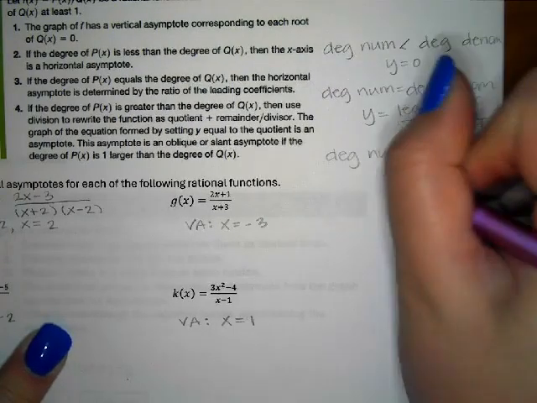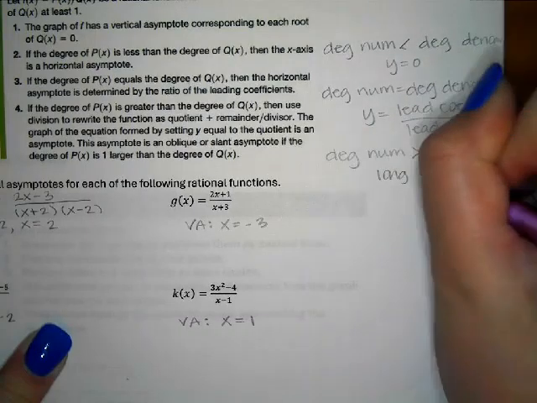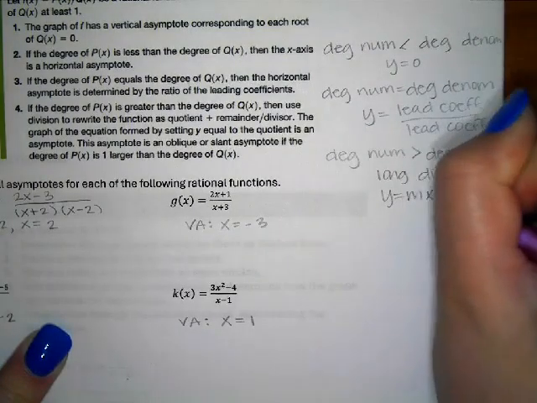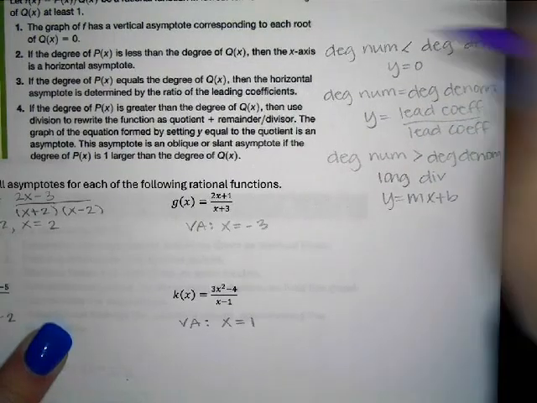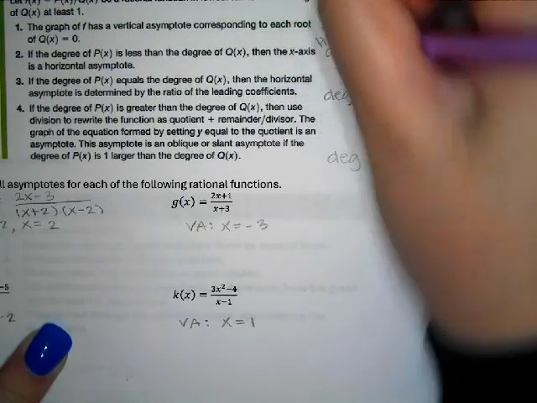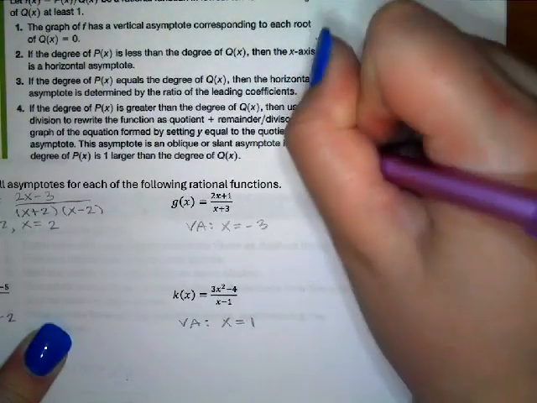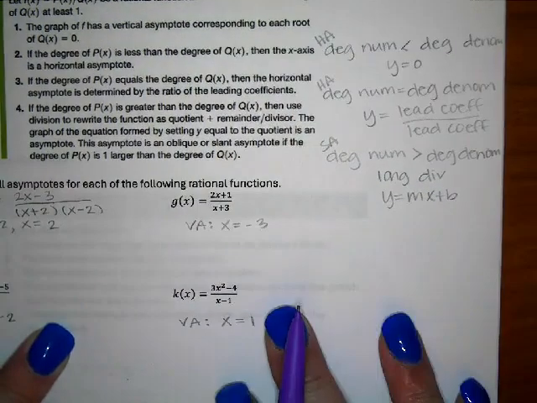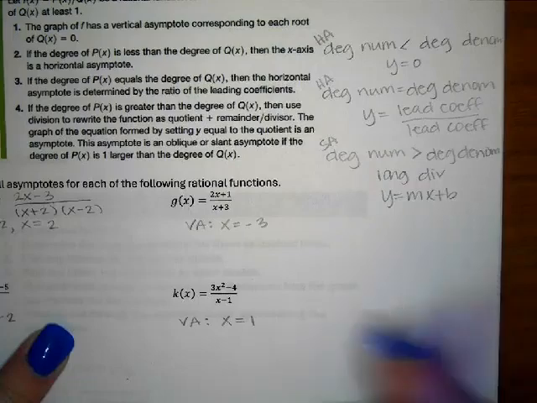We're going to use long division and we're going to get y equals mx plus b. So we have a horizontal asymptote or a slant asymptote. Three scenarios, okay? We're going to go through each of the examples and figure out which of the three scenarios they are.